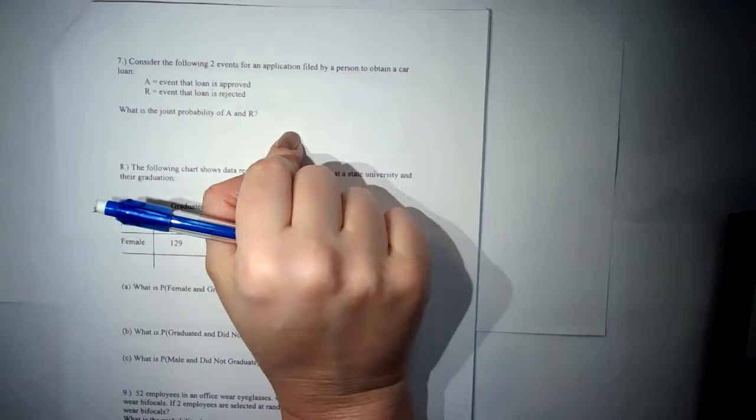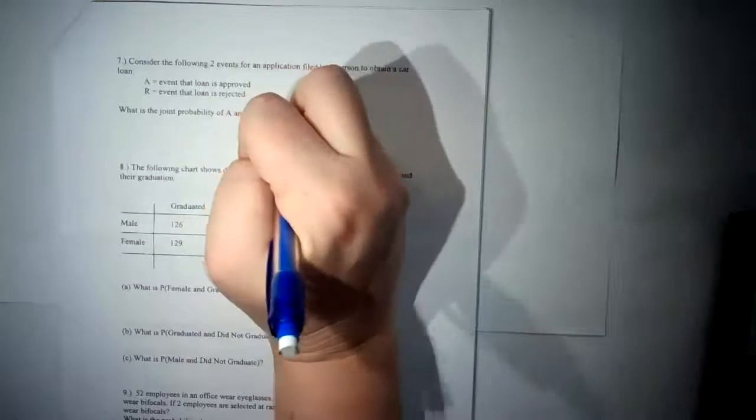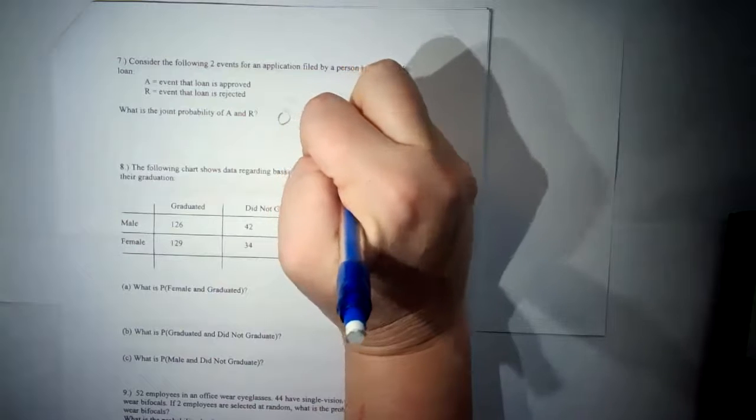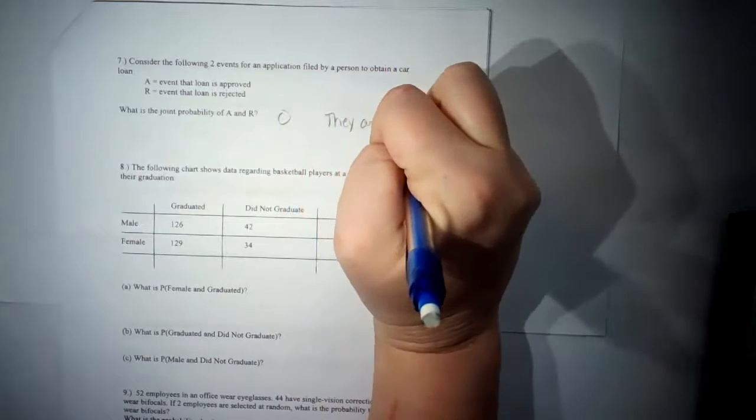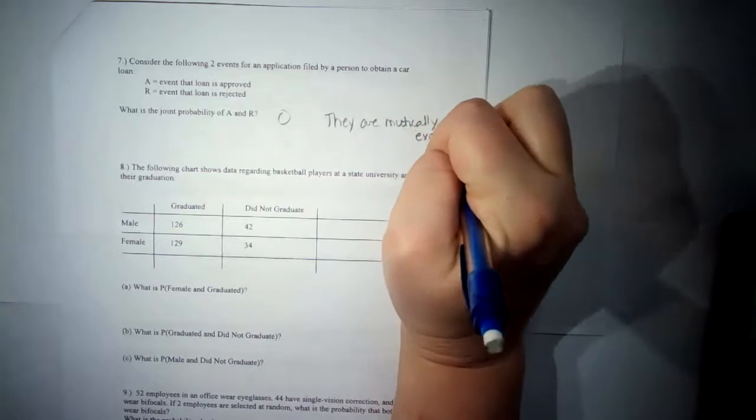Anybody got any ideas? Joint probability means they're happening together. What's the joint probability of both of these events happening together? 0. You can't be accepted and rejected at the same time, right? So it's 0. Why? Because they are mutually exclusive, right? You can't have both happen at the same time. They don't have anything in common. There's no joint commonalities. They're mutually exclusive.